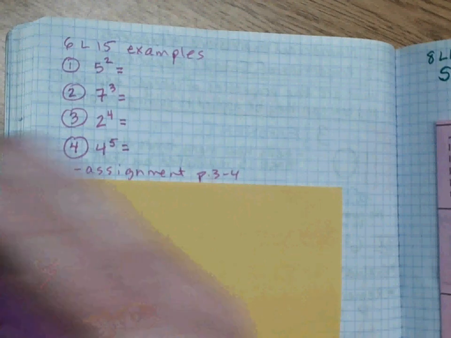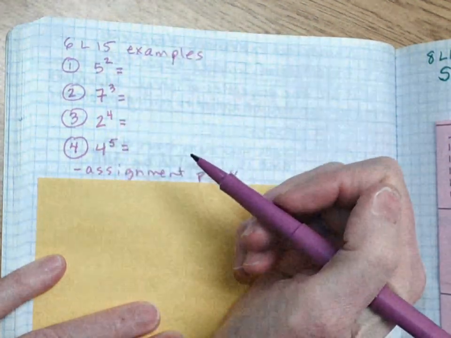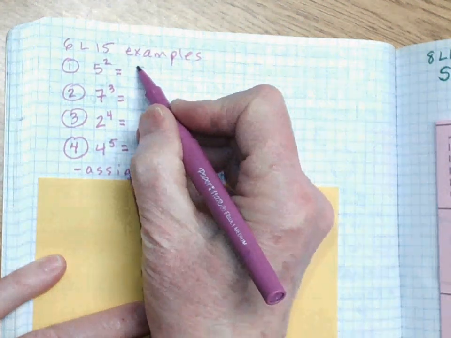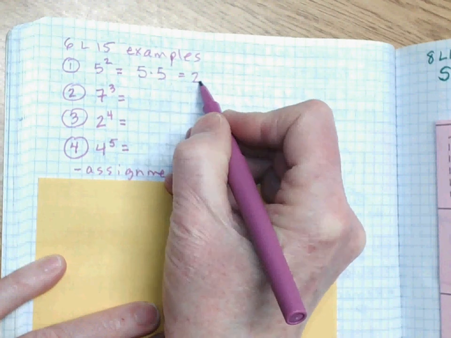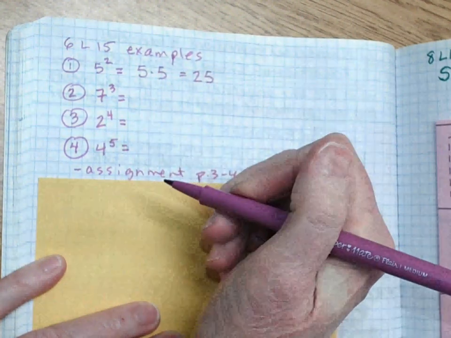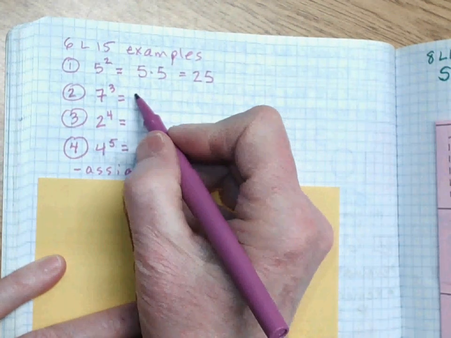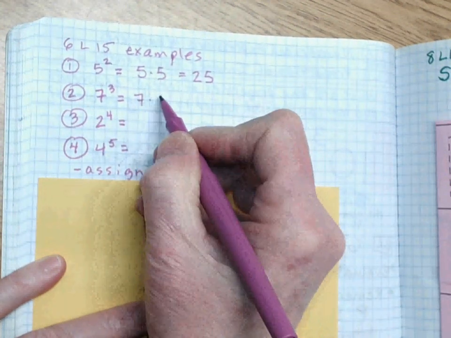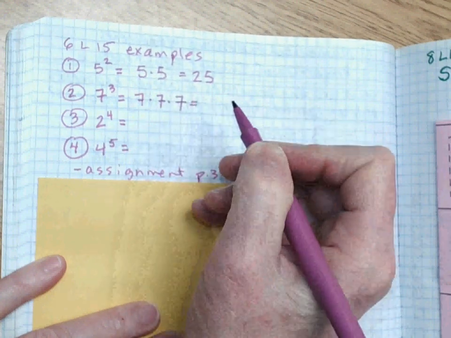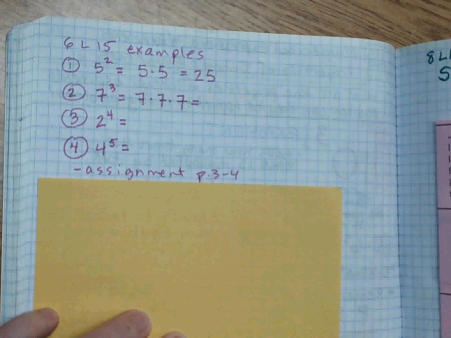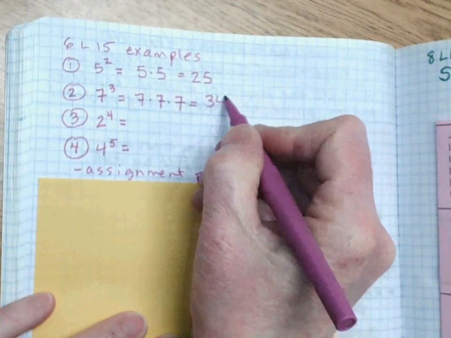Now that you have attempted them, let's look at this first problem. It says 5 to the 2nd power, or 5 squared. That means 5 times 5, which is 25. 7 to the 3rd power, or 7 cubed, means 7 times 7 times 7. This number happens to be 343.